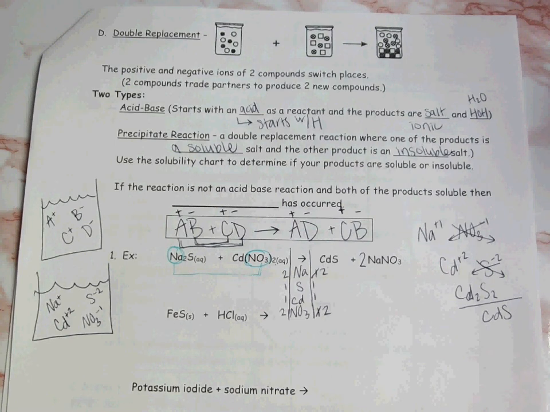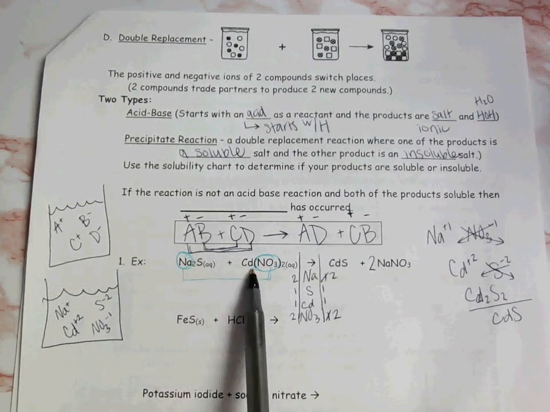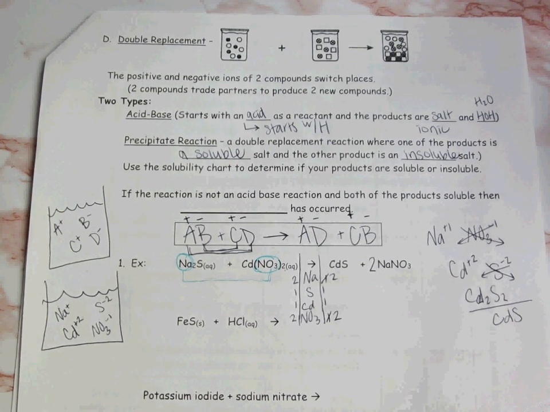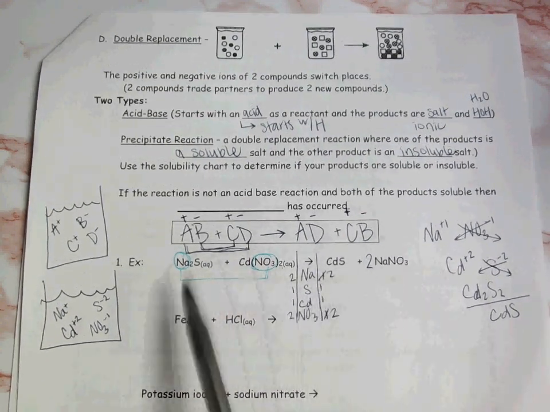If anything, it will be precipitate. You can tell right away that it's not going to be acid-base because neither one of my reactants starts with hydrogen, so neither one of these is an acid. So automatically you can rule out that it is an acid-base reaction. You see how I got that? Okay. Then we're looking to see, is this a precipitate reaction?